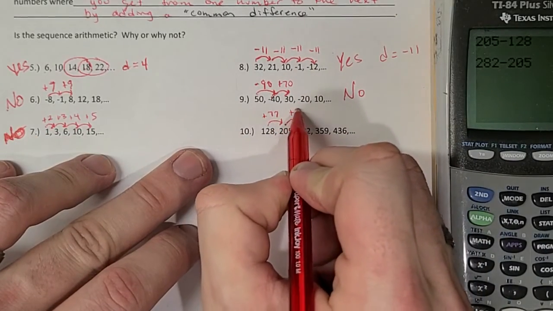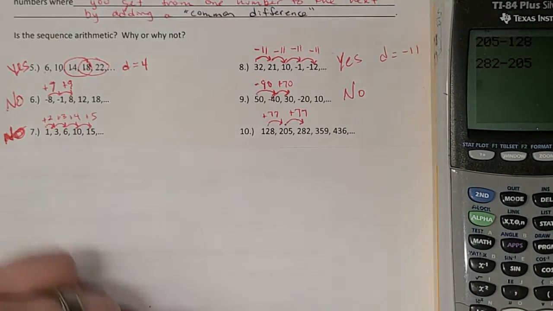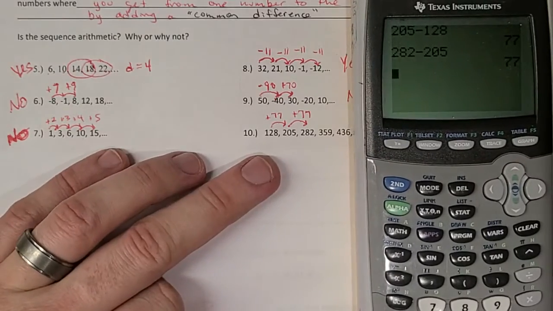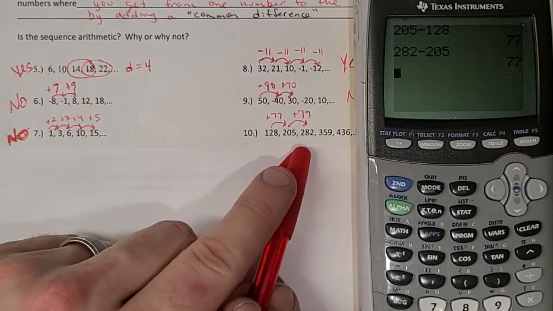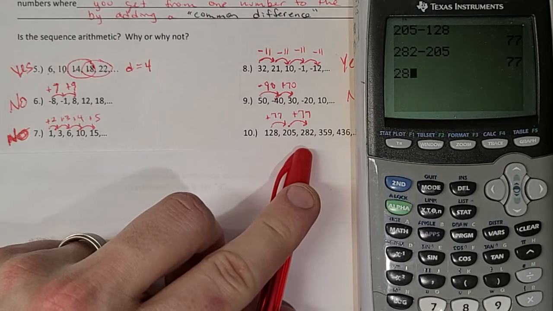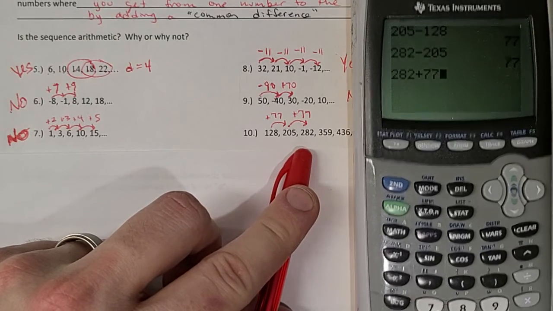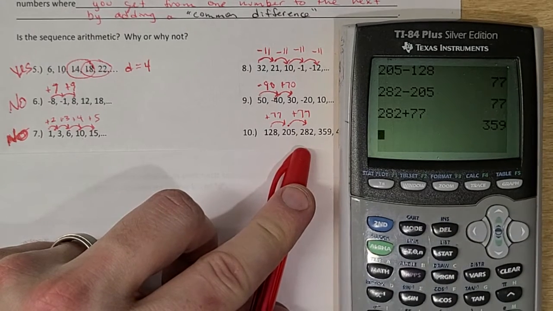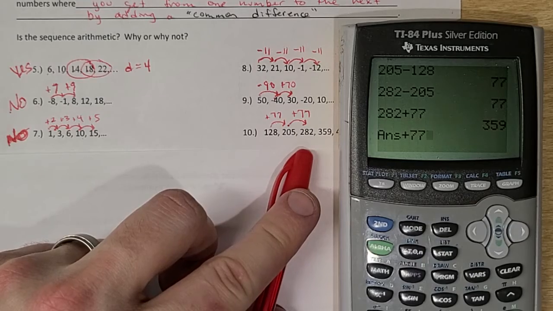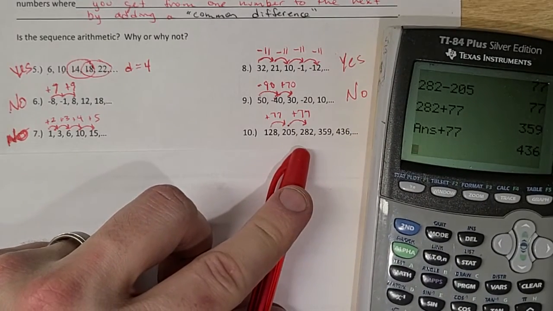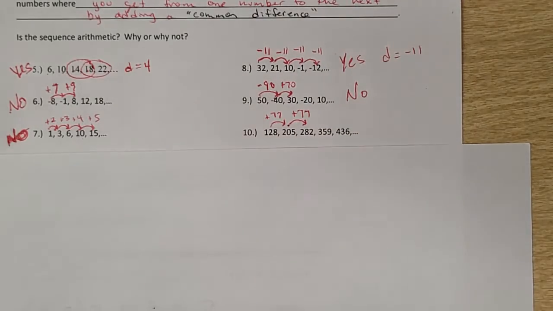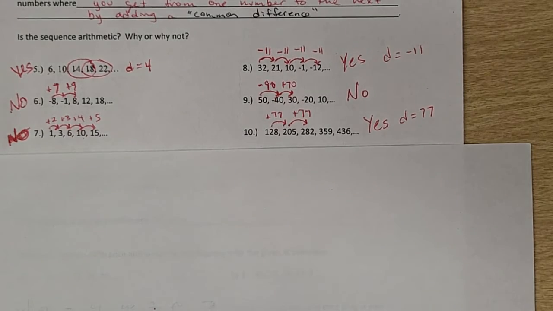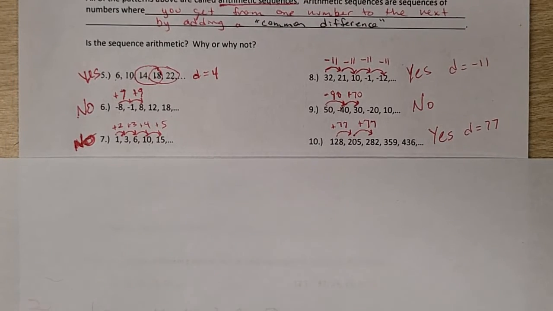Now, some of you might be tempted right now to say, oh, it's probably a common difference. And you might be right. But I'm going to check every single one. Now, all I have to do, if I think it's an arithmetic sequence, 282, if I add 77, I should get 359, and I hit enter, 359. If I add 77 again, I should get 436. So my numbers add up. I would say yes, I had to add 77 every single time. All right, kind of getting the idea of an arithmetic sequence?